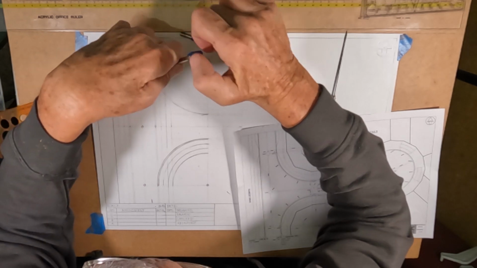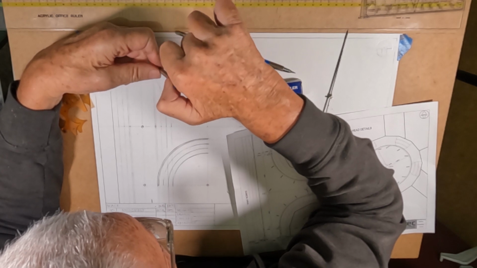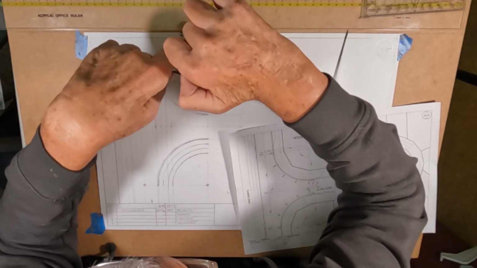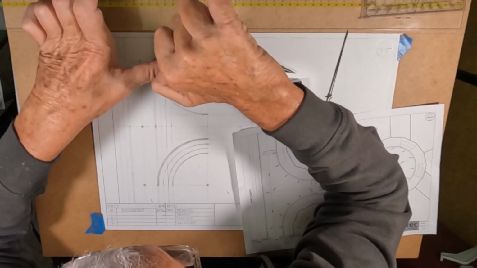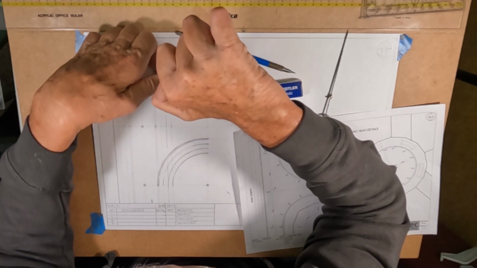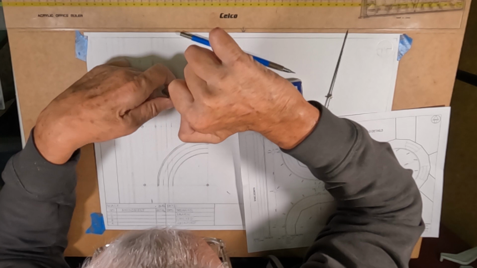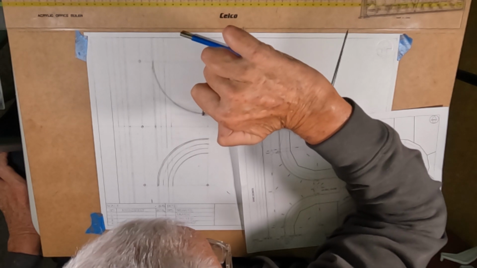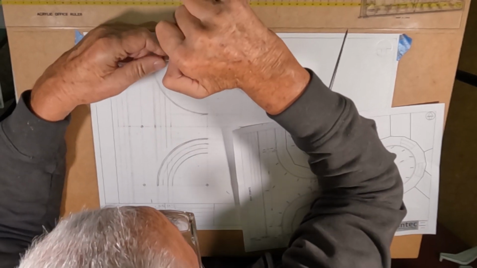So put that in there like that, and we'll get that sorted, and then here's the footpath.